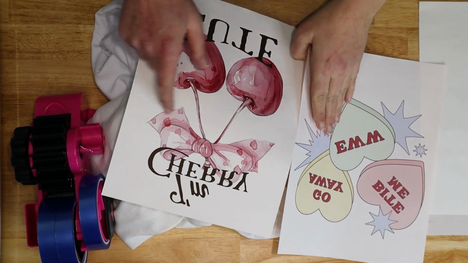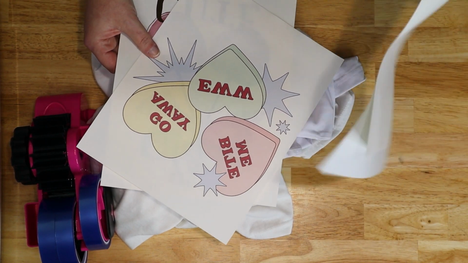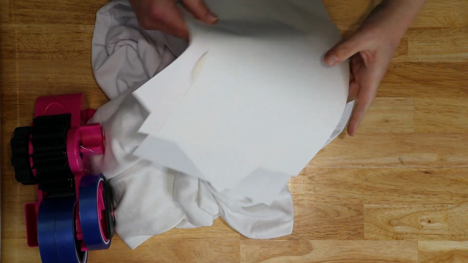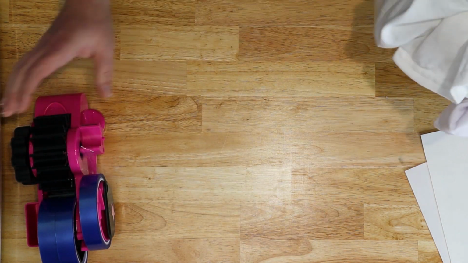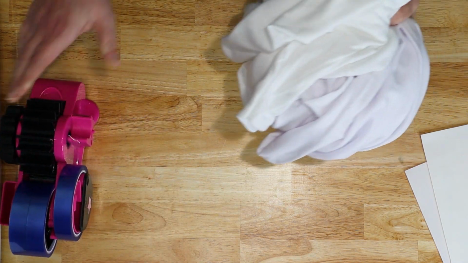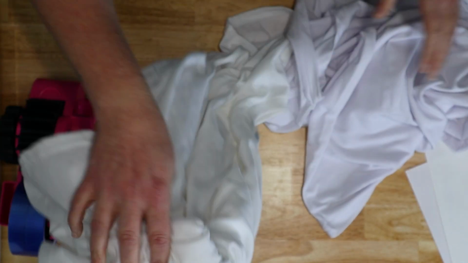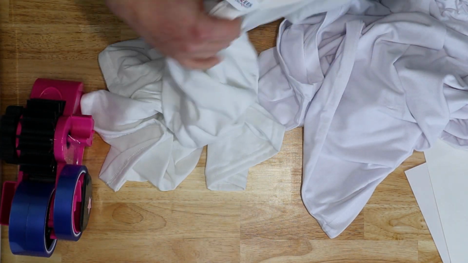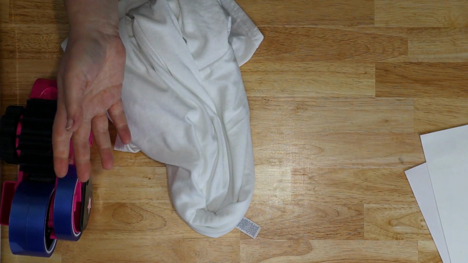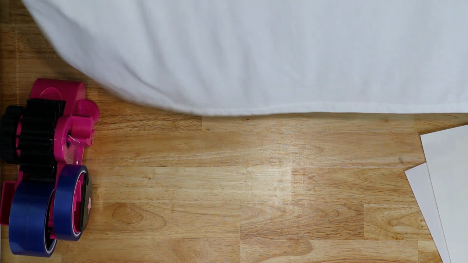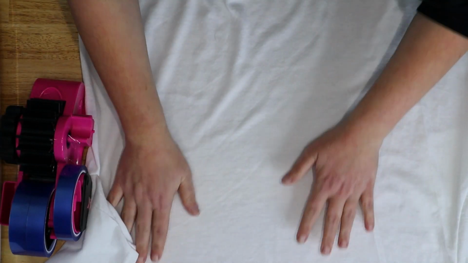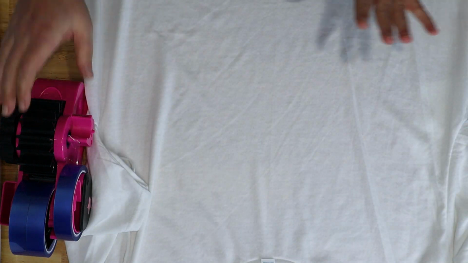I have both of our prints here. We also have some butcher paper, which you will need for this project, two different polyester shirts, and then we also have heat tape to help hold our design down. I'm using a CRICUT polyester shirt and a Jerseys brand because it's what I have on hand to use, but any 100% polyester fabric or sublimation blank will look perfect for this.